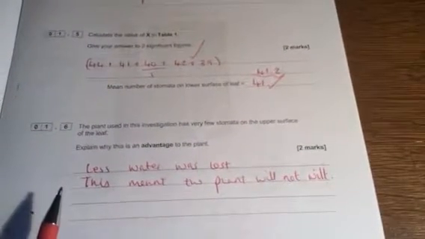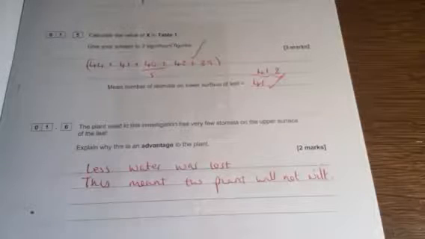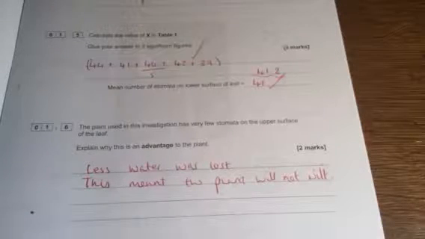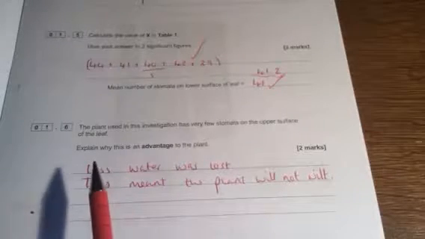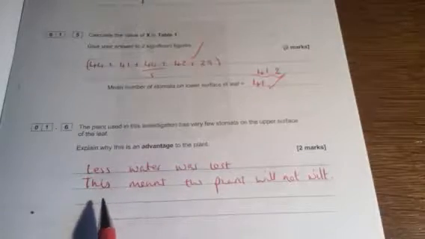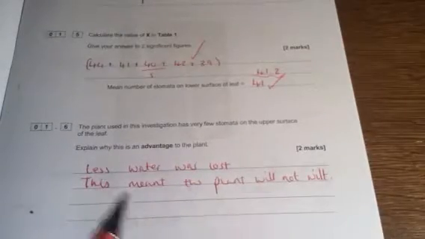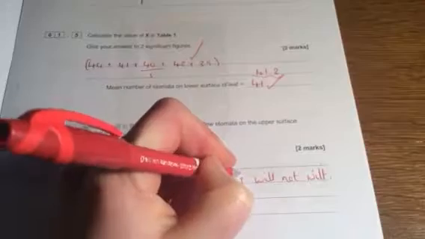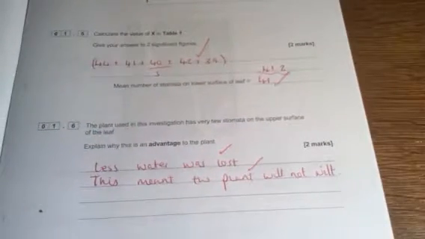The plant used in this investigation has very few stomata on the upper surface of the leaf. Explain why this is an advantage. Less stomata means less water was lost. This means the plant will not wilt. 2 marks there. Okay, not just for those words, for those sentences.